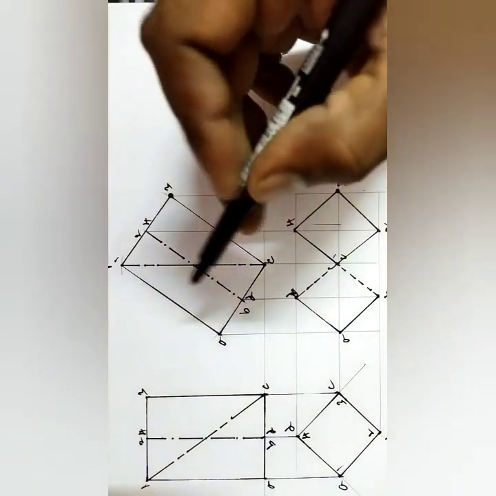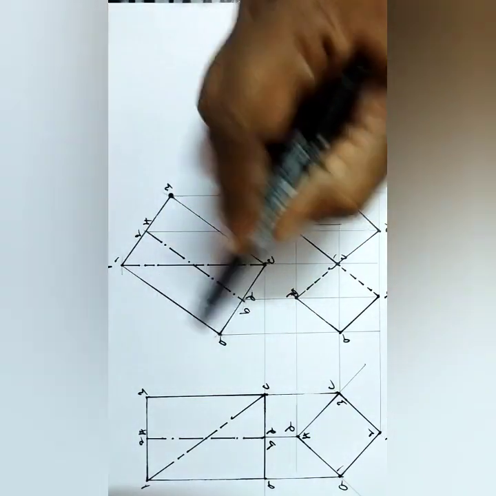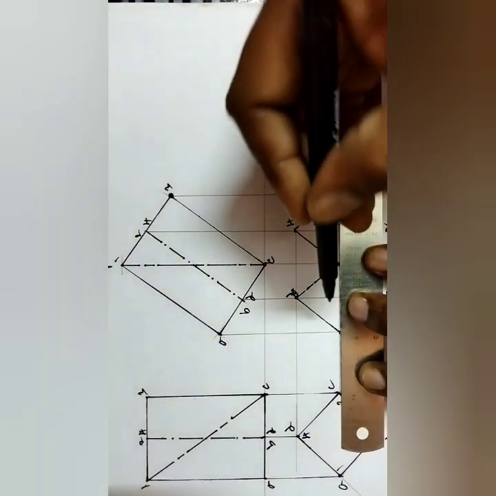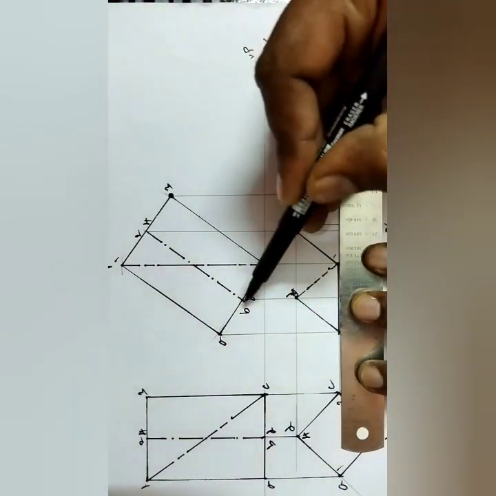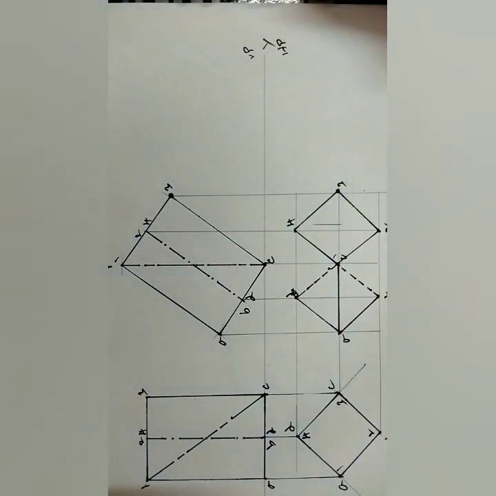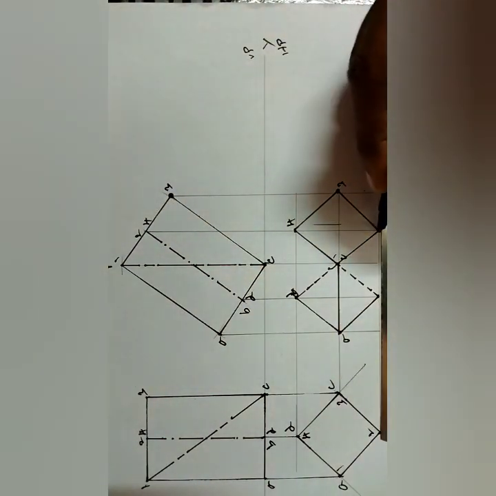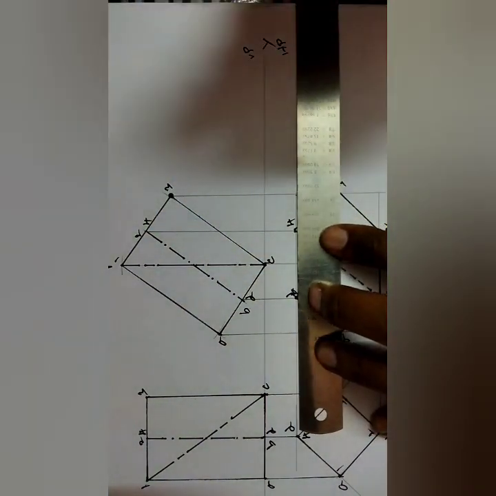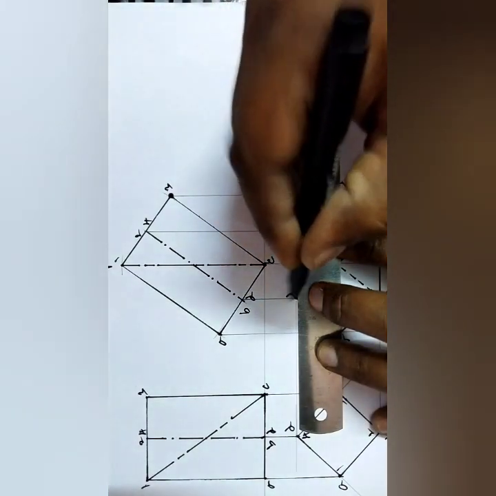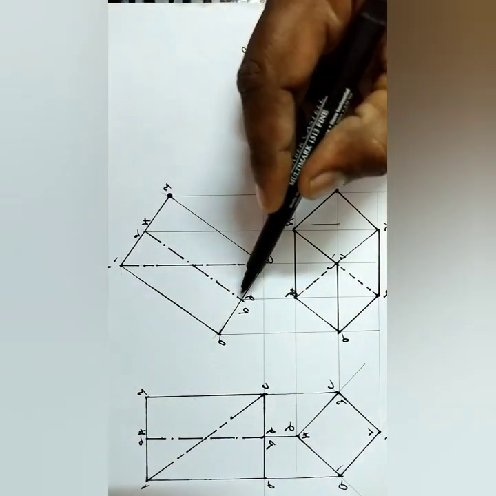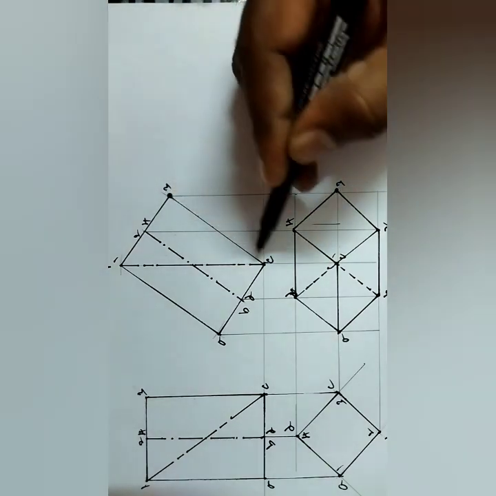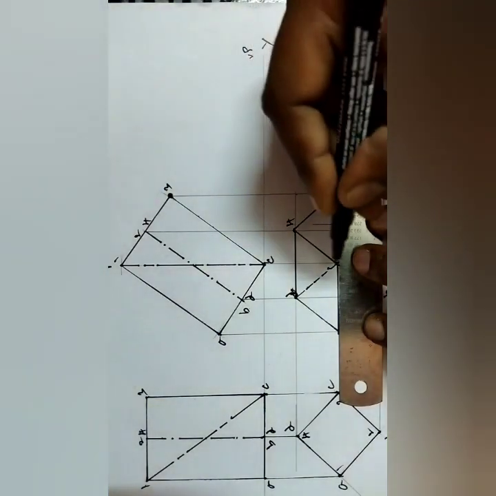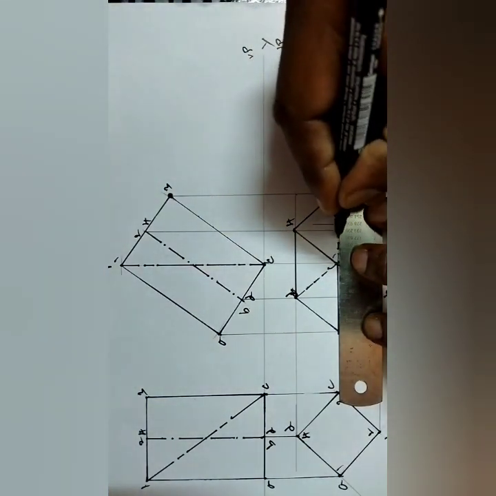Next, join the longer edges. A and 1 is visible, so join A and 1. Next B and 2 is visible, and D and 4 is visible. Then, below the center line, C and 3 is invisible, so draw C and 3 as dotted lines.